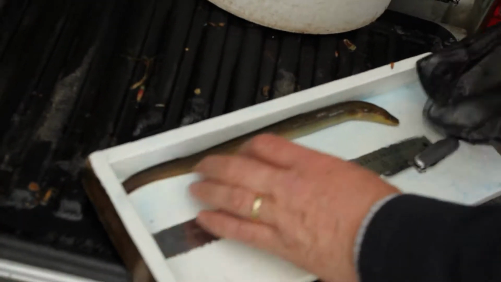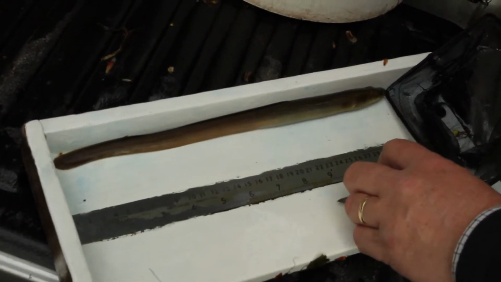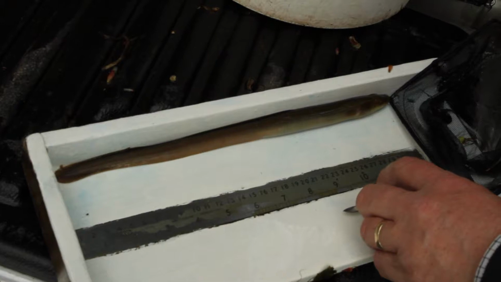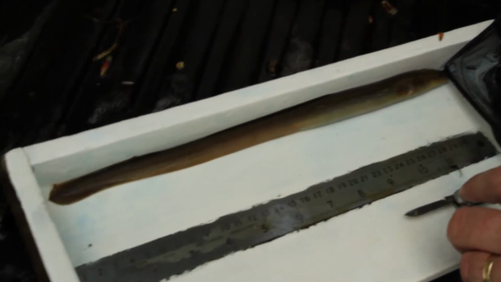In your years of smolt monitoring, Brian, have you come across many other species in the smolt trap? Well, this is the second eel we've had. It's 32 centimetres long, roughly, and a couple of minnows. That's it. Okay.